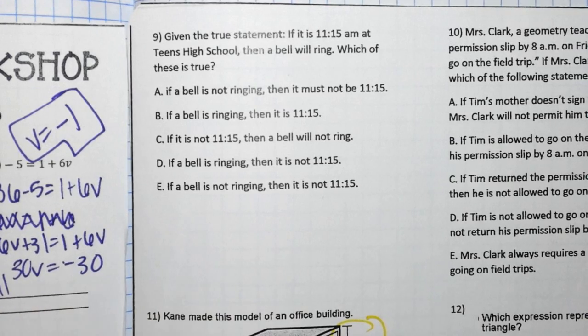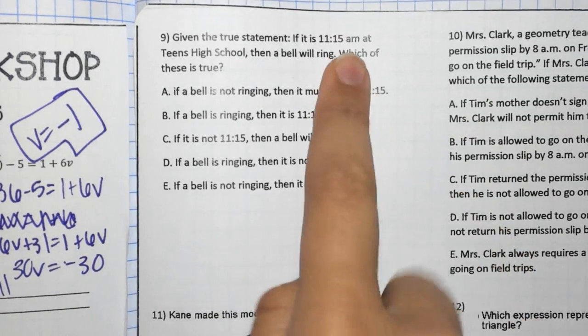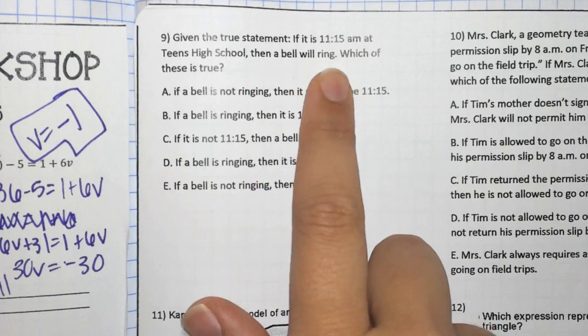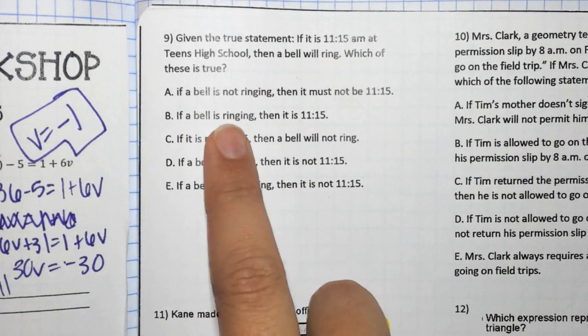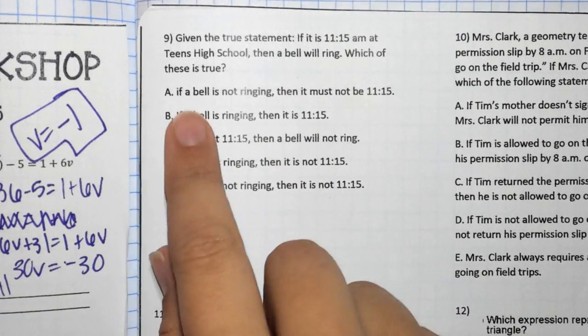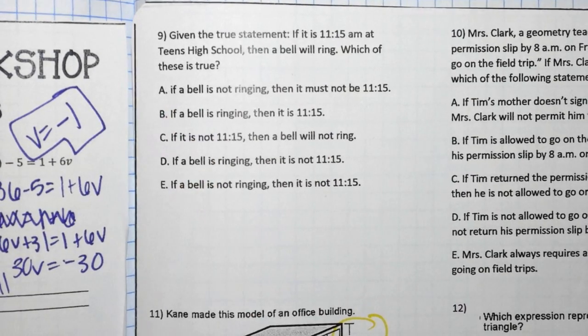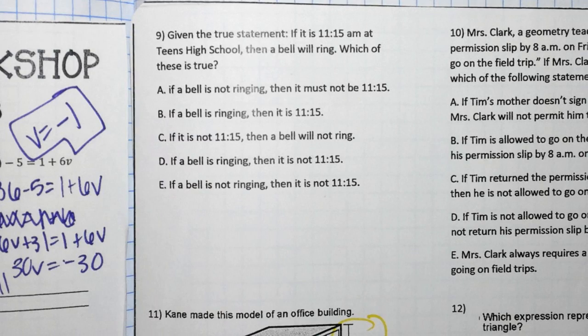All right, number 9. It says, given the true statement, if it is 11:15 a.m., then a bell will ring. Which of these is true? B. Okay. Now, remember, for it to be true, you can't come up with a counterexample.